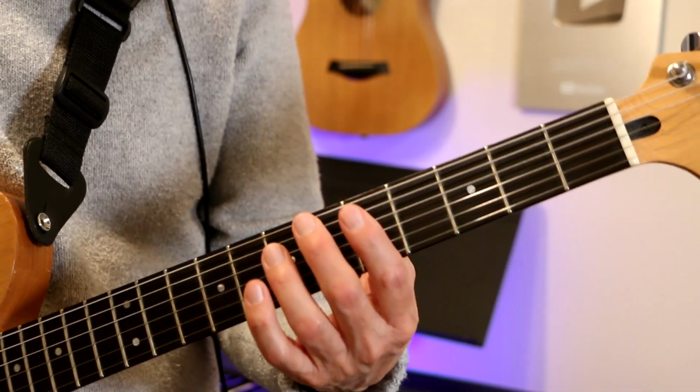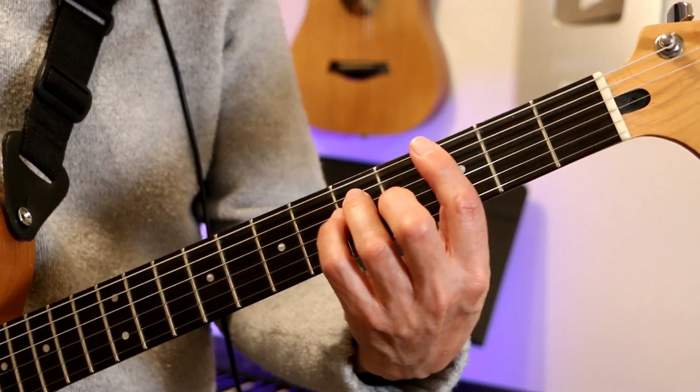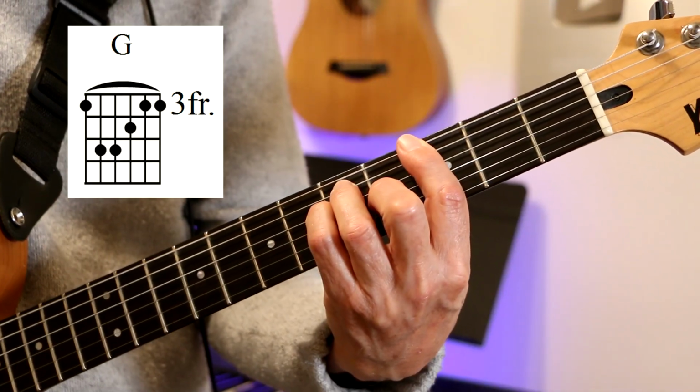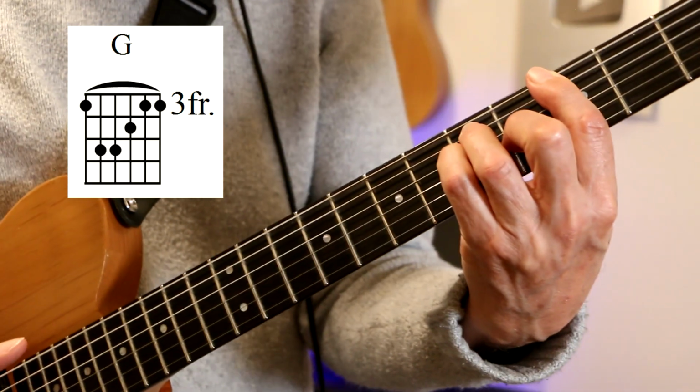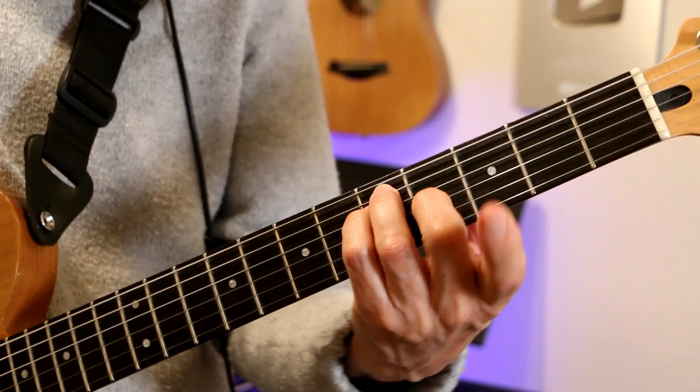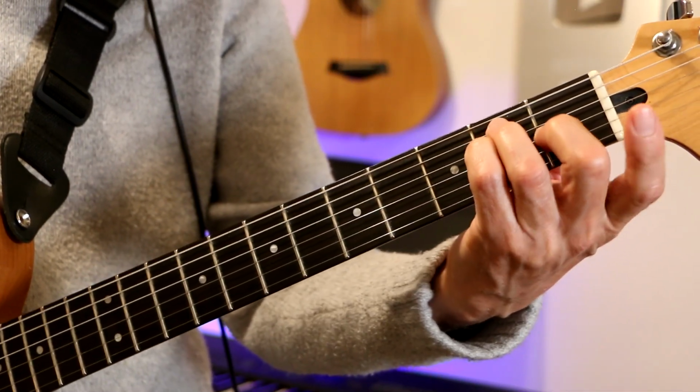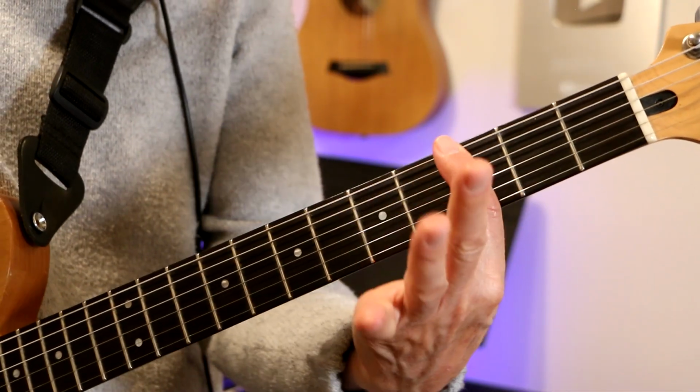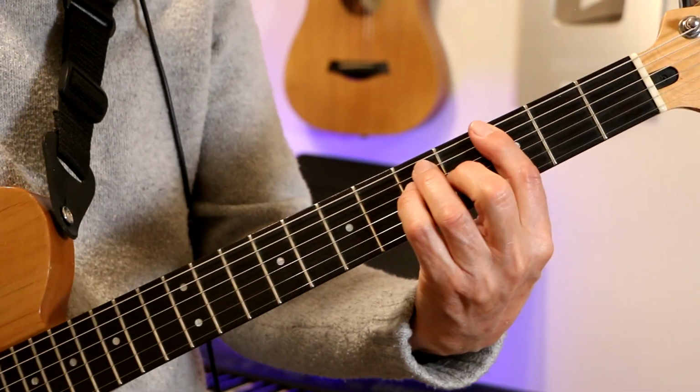Now, what we talked about before is that when we have a G chord, we're going to be using these 2 chords right here. We're going to be using a G chord like this. It looks like an E chord shape. We're going to go up 3 frets, put a bar on it. That's our G.